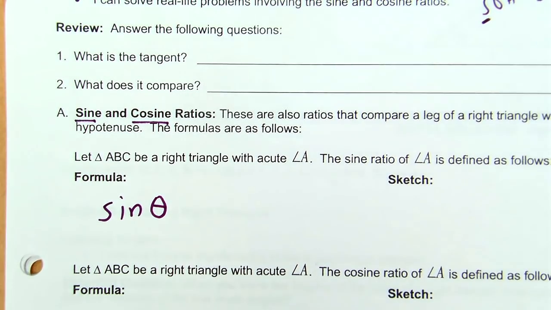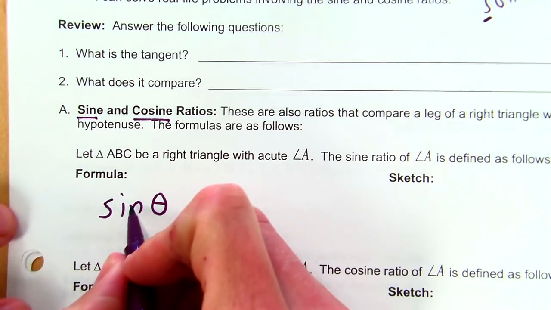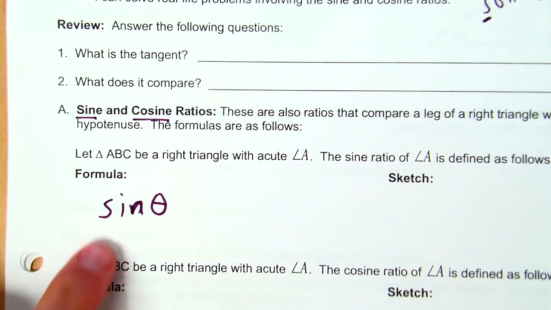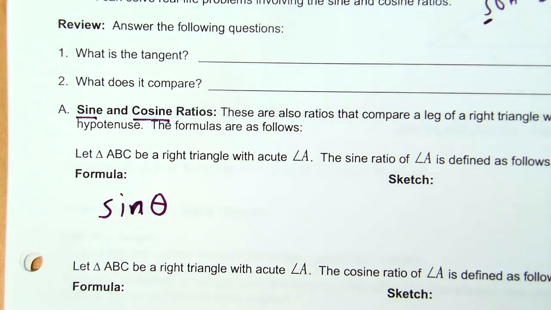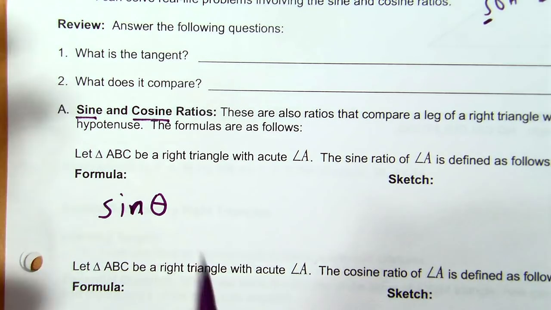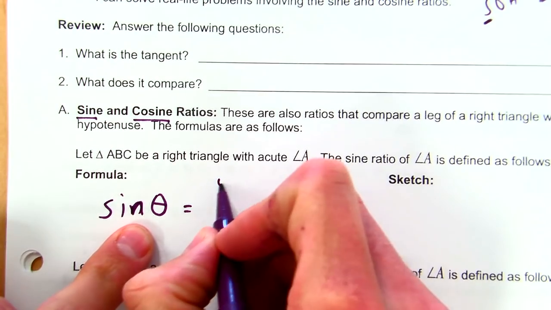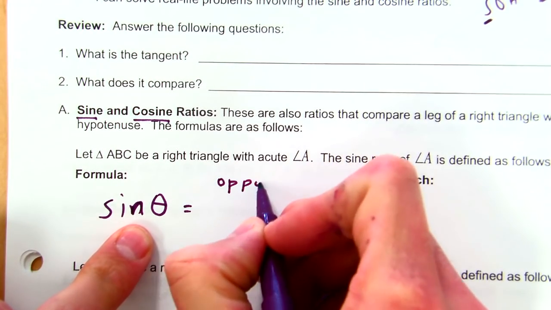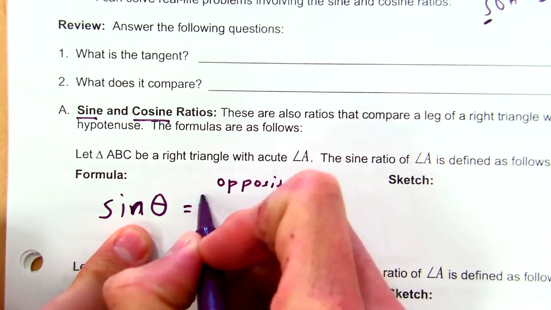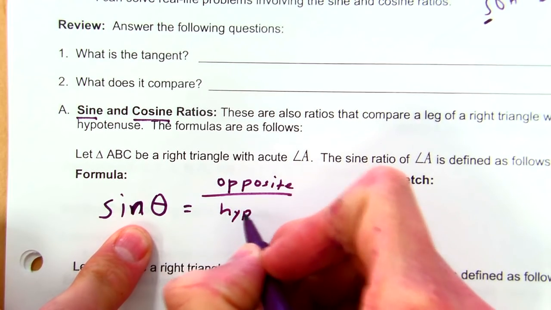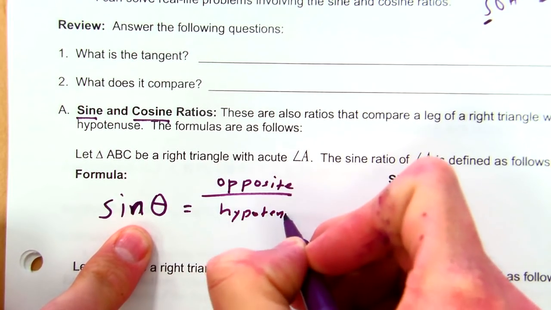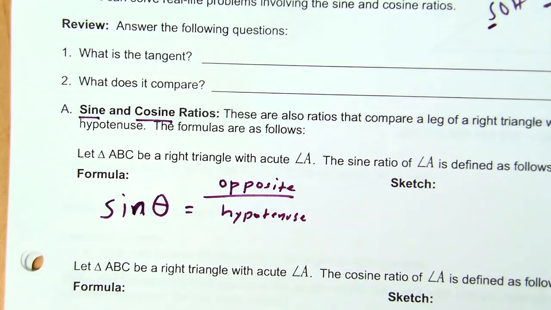This is not sin. It will be a sin to call this sin. This is sine theta. We lop off the E for abbreviation purposes. Not sure why, but this is sine of theta. That ratio will always be opposite over hypotenuse. The opposite side over the hypotenuse.